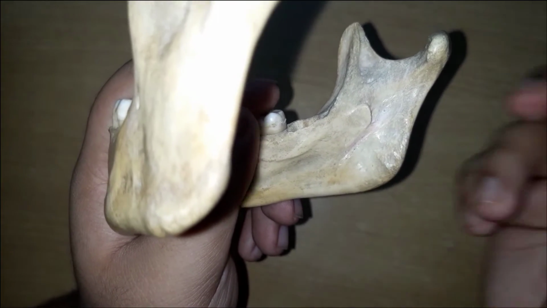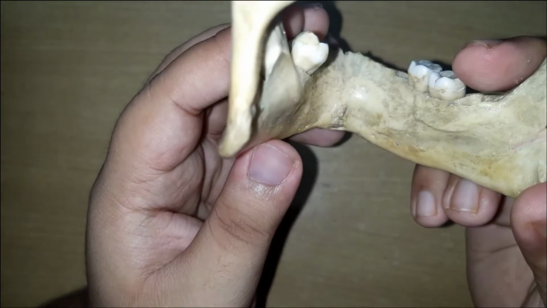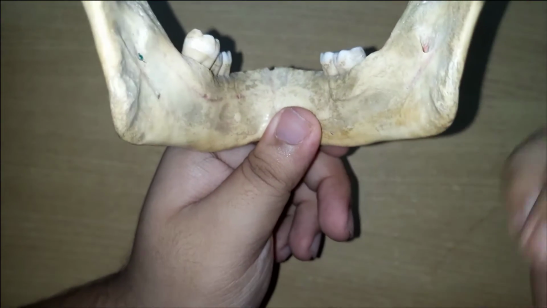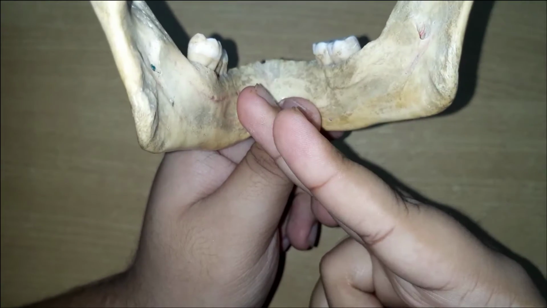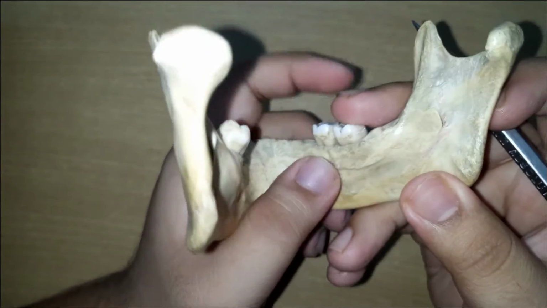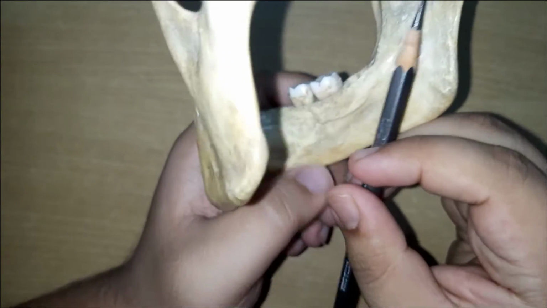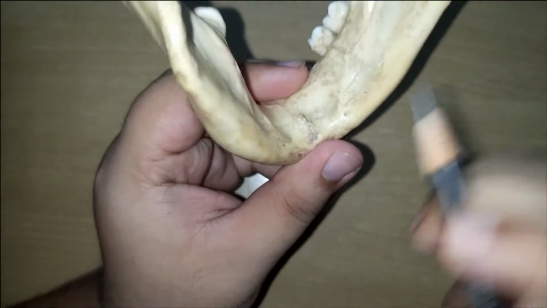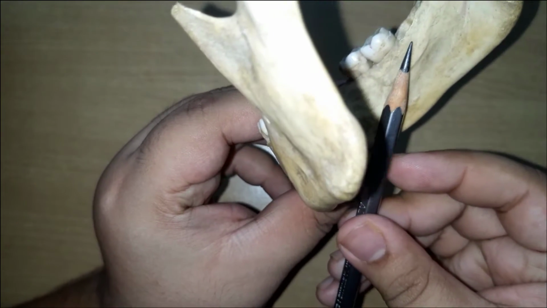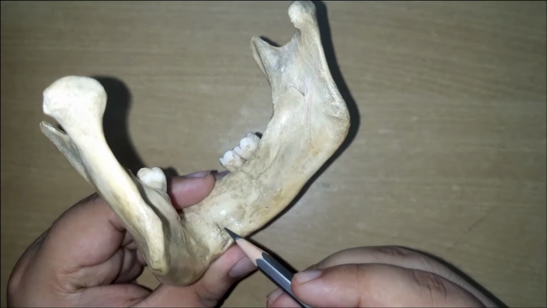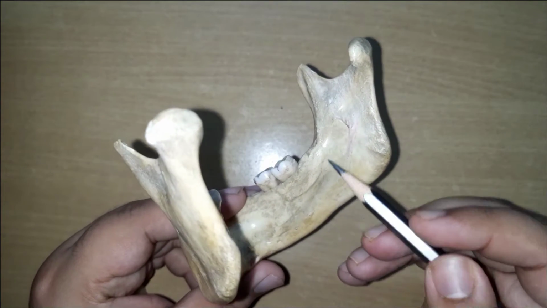Alright. Now, let's talk about some of the relations of the nerves and vessels as far as the internal aspect of the mandible is concerned. So the very first thing that we will talk about is the lingual nerve. Remember that I had said that the oblique mylohyoid line is going like this from here to here, right?